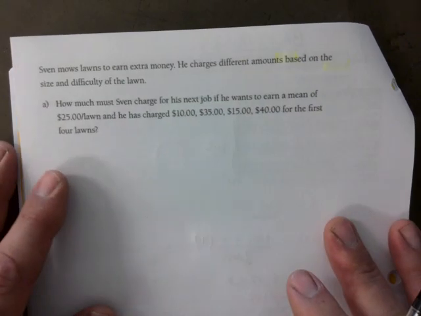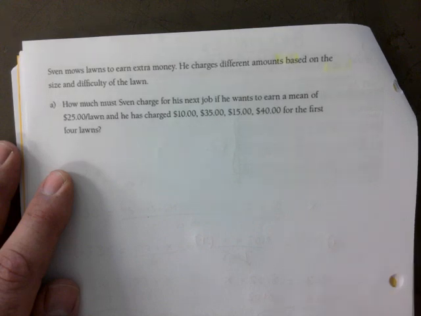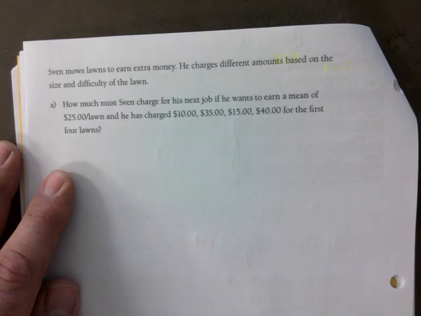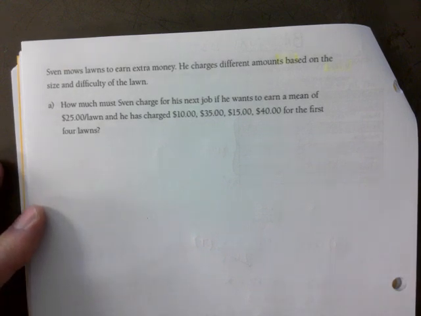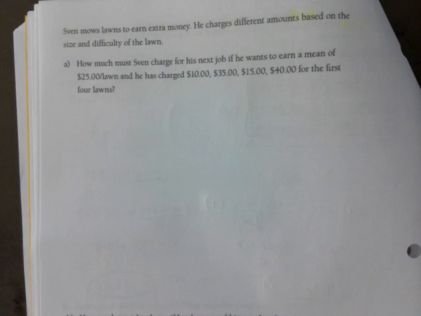And you might think, how is this backwards? Well, it does give you the mean. So it's going to ask you, what do you need to charge on that next lawn mowing service to get that average income? And there's a bit of a curveball for B. B takes it a little further. And that's it. I'm going to scan that and post it.